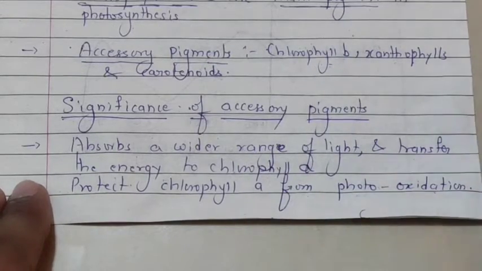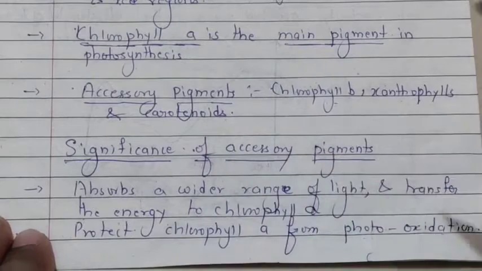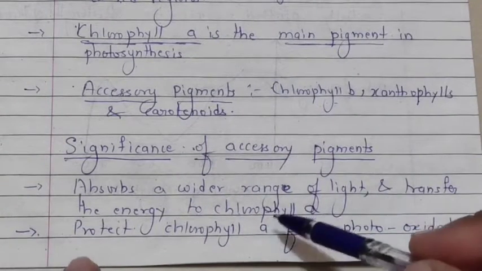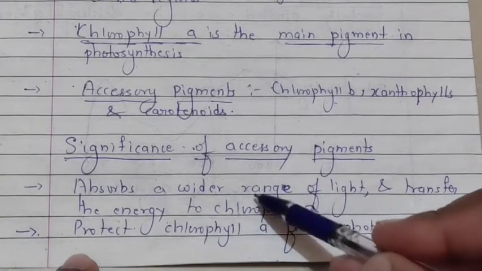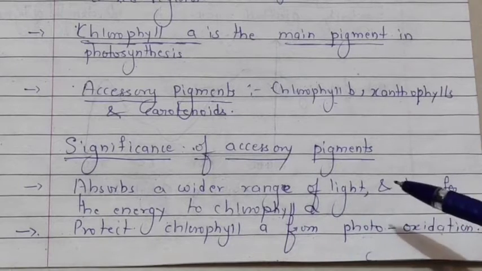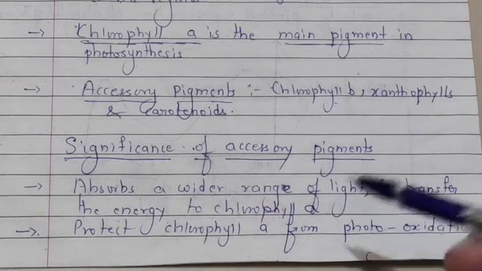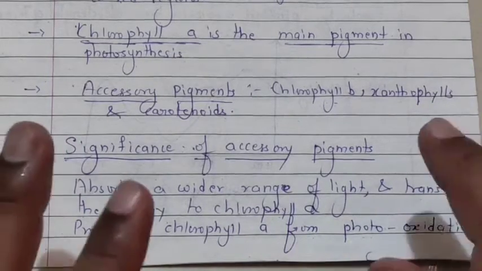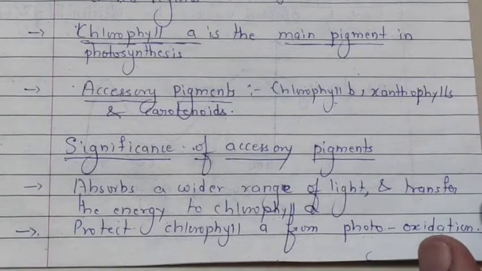Clear? So because of that, we need accessory pigments. Not only are they protecting chlorophyll A, but they are also covering the wide range of light. Plants don't want only 400 or 700 nanometer. Apart from that, different wavelengths are also there for the different pigments. Clear? Okay, now moving to the next one.